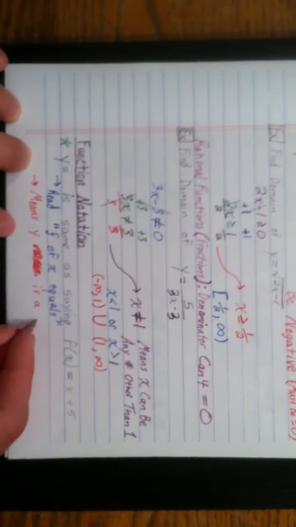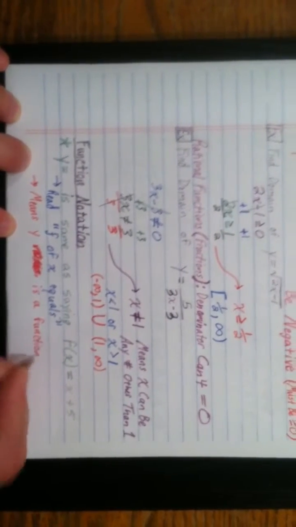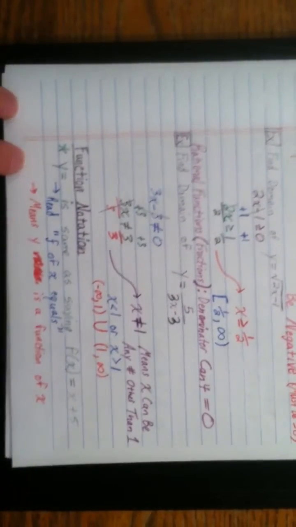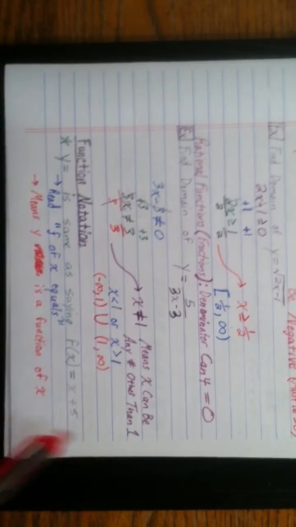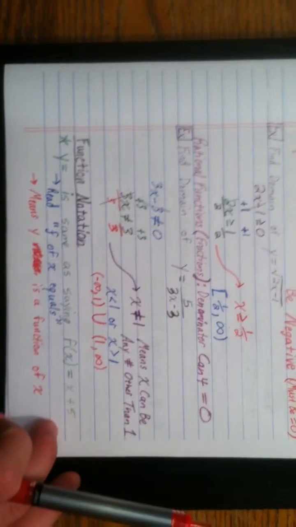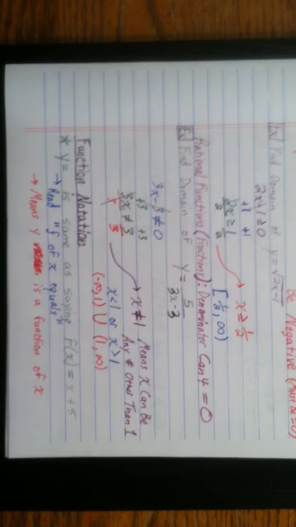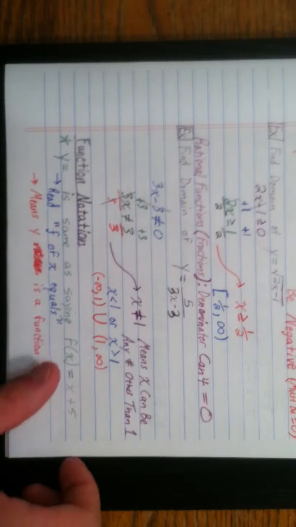Y is a function of x. All of your y values depend upon what x values you put in. So writing f of x is saying that y is a function in terms of x. It all depends on what x values you're plugging in. Okay, so that's a basic idea of what function notation is. Sometimes it's not even the letter f. We can really use any letter we want to name a function, just most often we use the letter f.